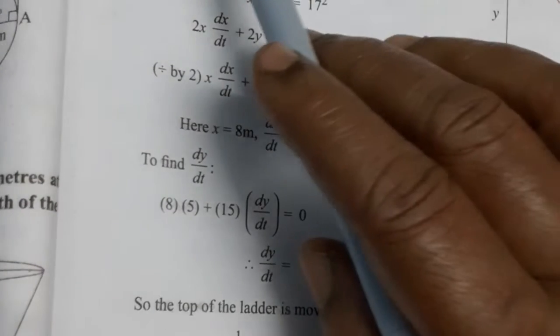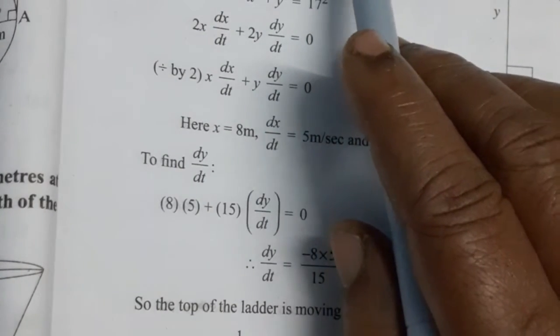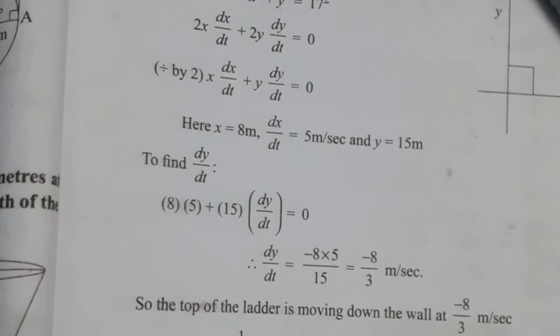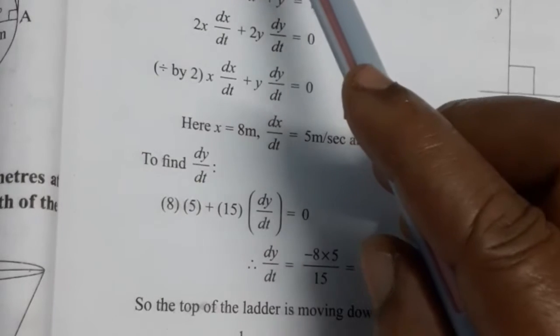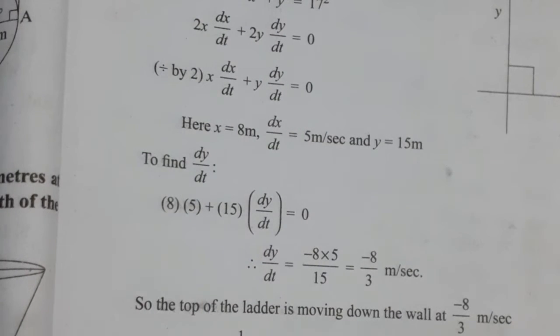Now see question 9. A ladder is 17 meters long, leaning against the wall. The base of the ladder is pulled away from the wall at 5 meters per second.